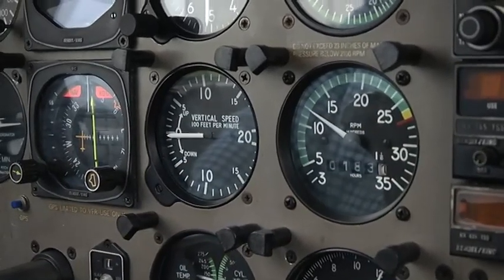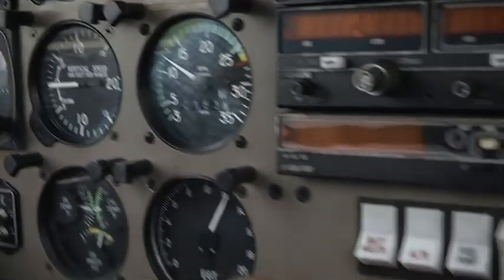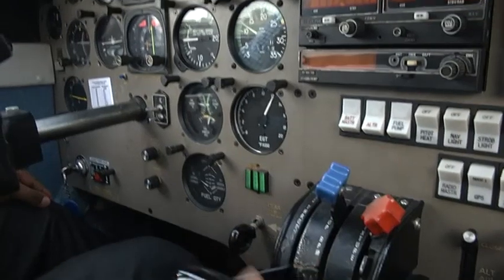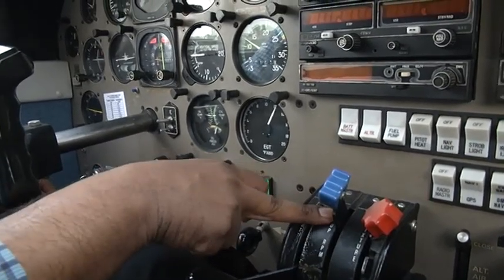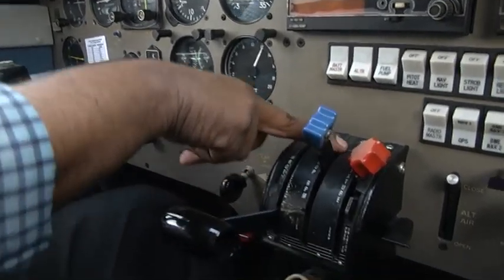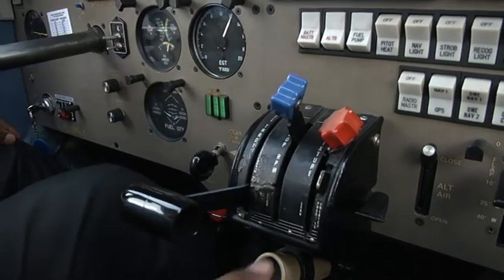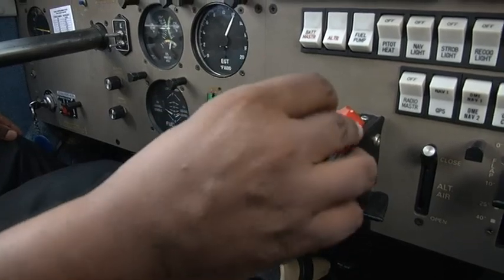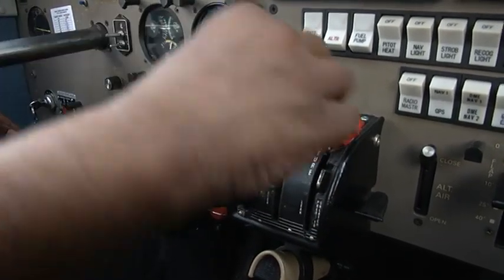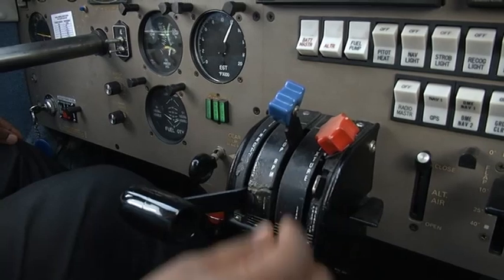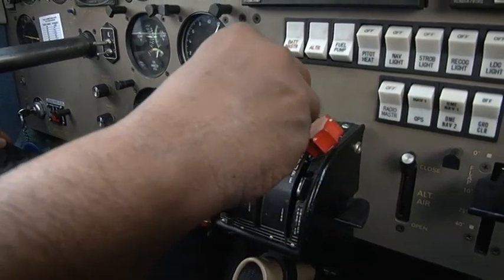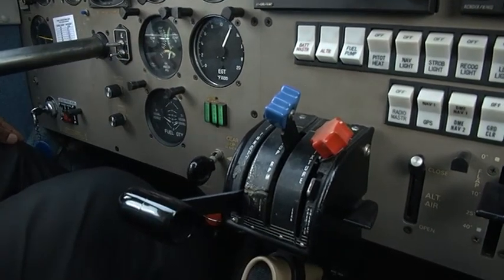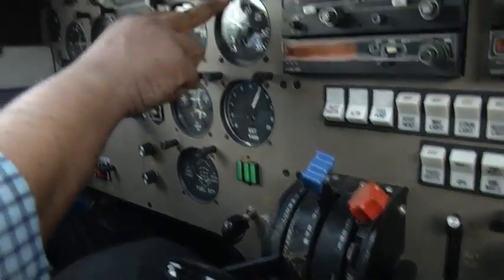After reaching 2000 RPM, I will move this propeller control lever. This propeller control lever, you can see there are two settings. The top setting is the fine pitch. This is the coarse pitch. So at the moment, the propeller is on the fine pitch. At 2000 RPM, I will move this lever to the coarse pitch, that is to the down position, and check whether there is a drop in RPM or not.